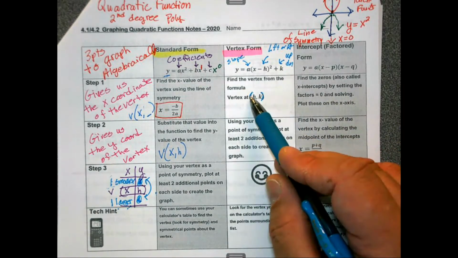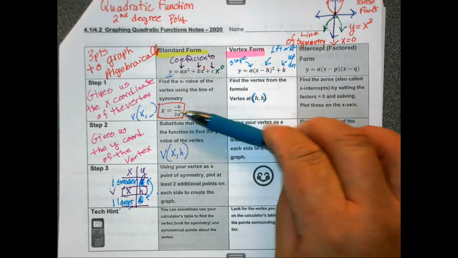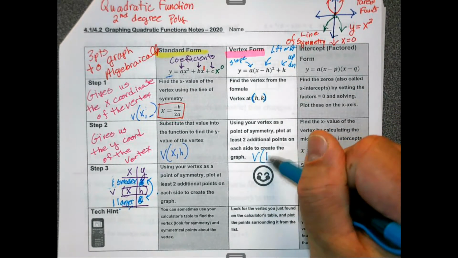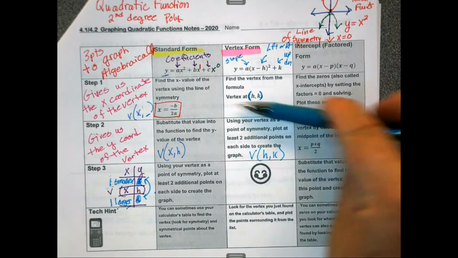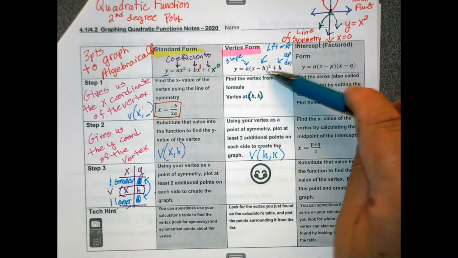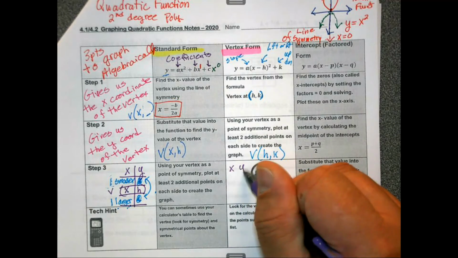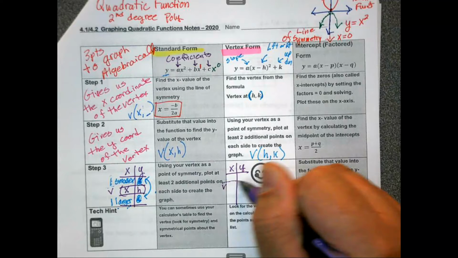So the vertex, well, that's steps 1 and 2 for the standard form. So we already have our vertex here, our h, k. This is a lot easier because we can just read it right off of the vertex form. A lot less algebra here. Okay, but we do have to find 3 points, right? We have our vertex, which was h, k.